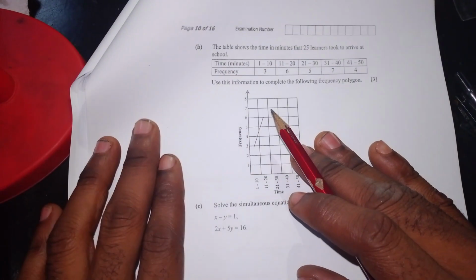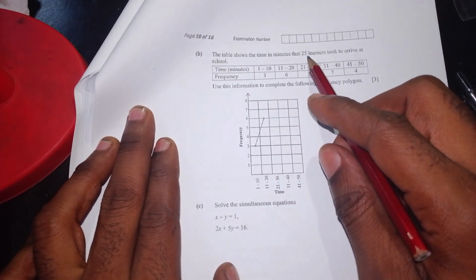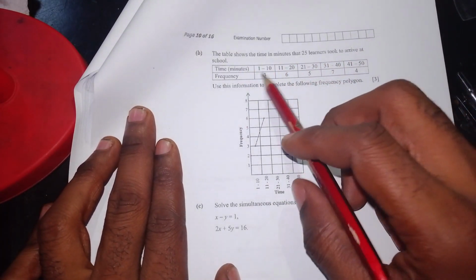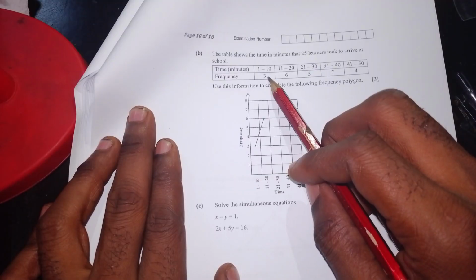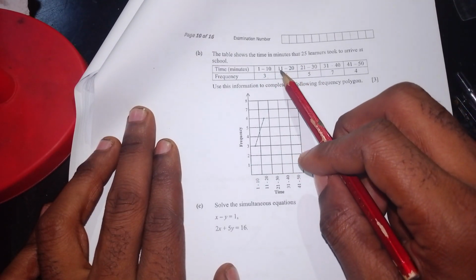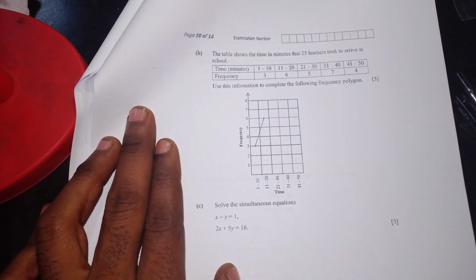And then on part C, we have a bit of statistics. So it says here the table shows the time in minutes that 25 learners took to arrive at school. So we have 3 students who took 1 to 10 minutes, 6 students who took 11 to 20 minutes, and so on. Use this information to complete the frequency polygon.